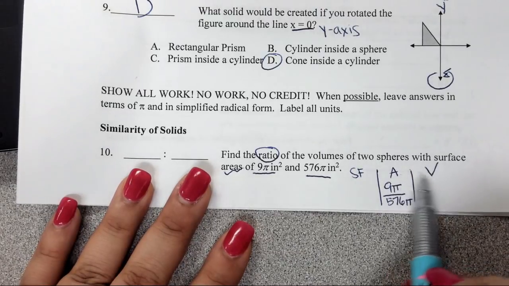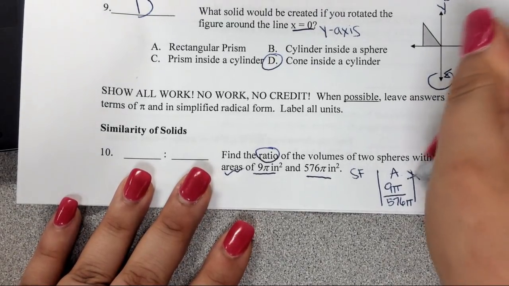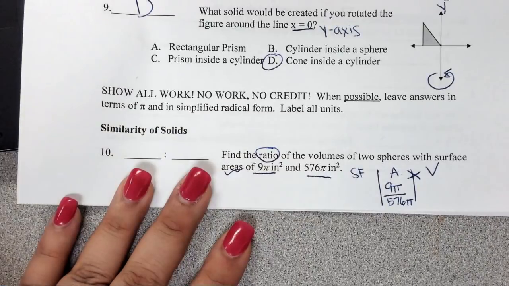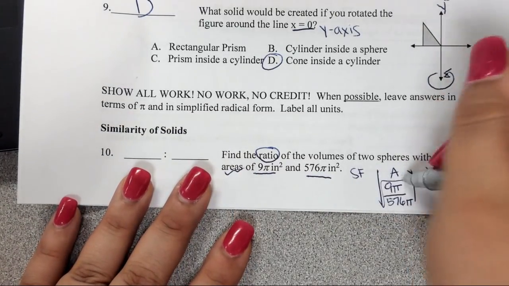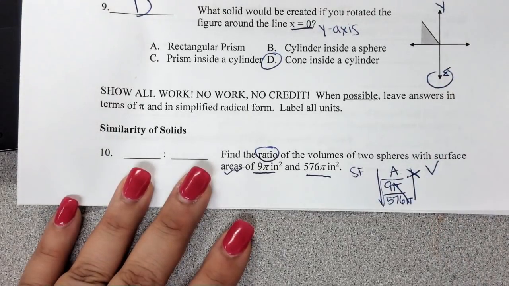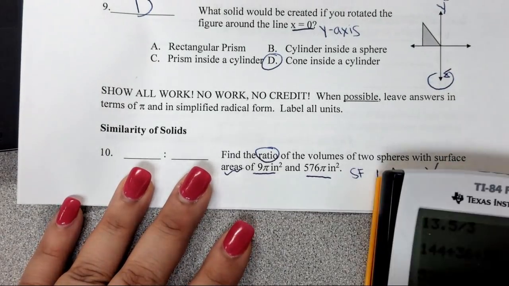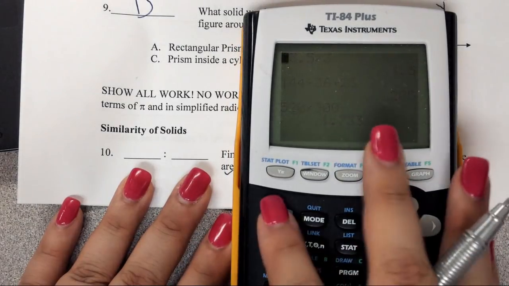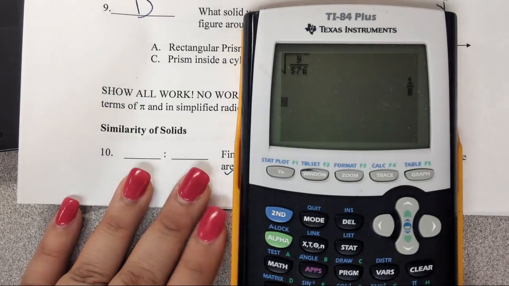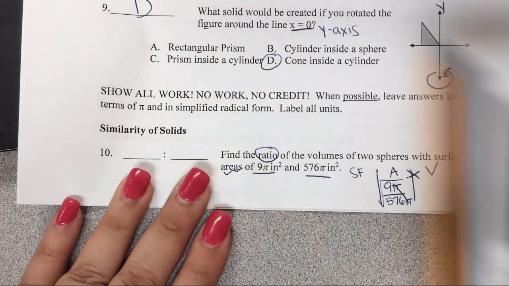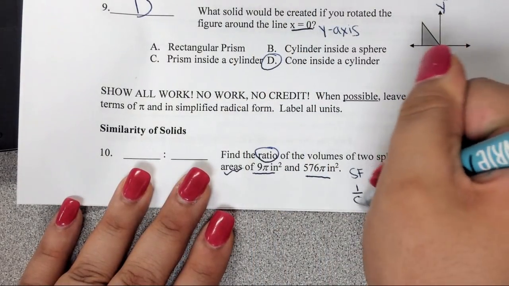Can I go between area and volume? No. You have to go back. So what am I going to have to do to go backwards here? Square root it. And by the way, my pi's canceled. If I square root, and guys, you can just do that in the calculator using alpha y equals 9 over 576, I get 1/8. So that's my scale factor, 1/8.